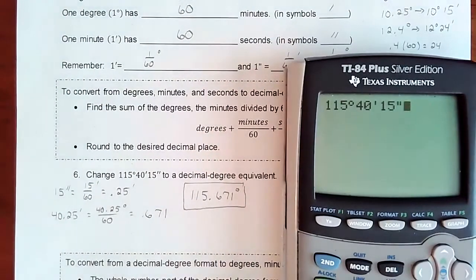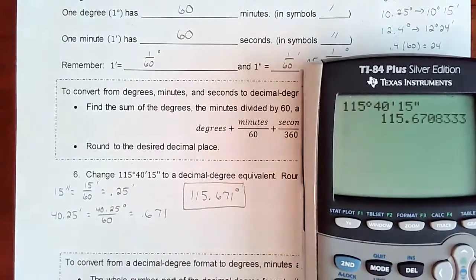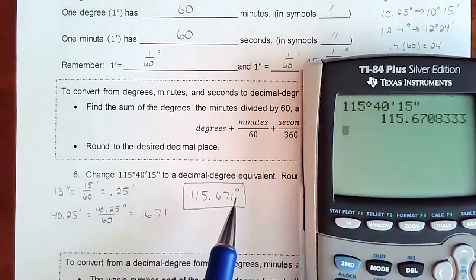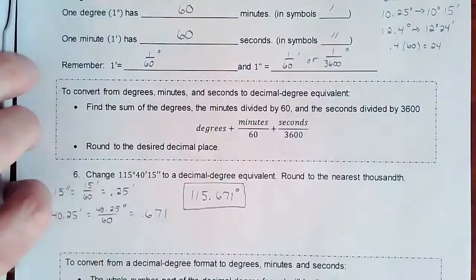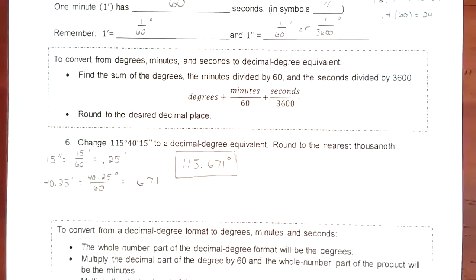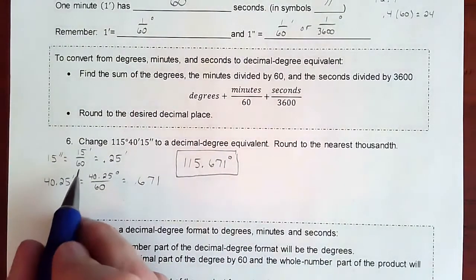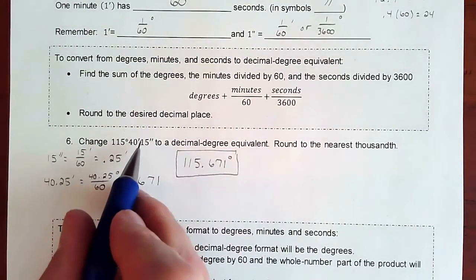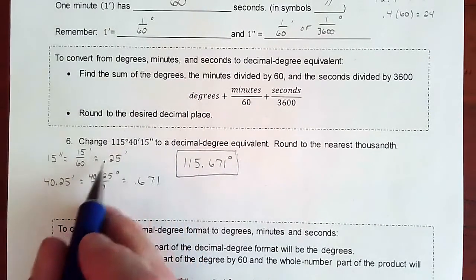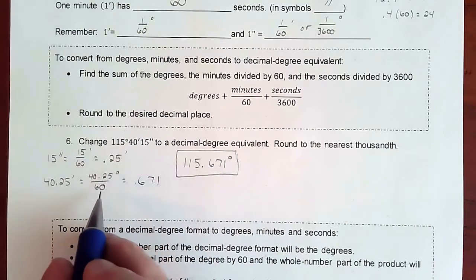All right. And then if we press enter, there's the whole thing. So there's that 8 that's bumping up the 0 to a 1. Okay. So that's how we can work through it that way. So let's say we go the other direction. This was taking these and dividing them by 60s because they were just parts of a whole. This was 15 out of 60, and then that turned into that decimal. And then you had 40.25 out of 60.